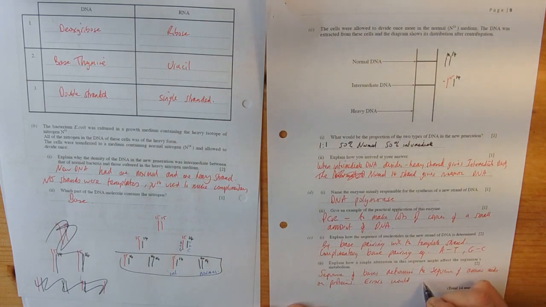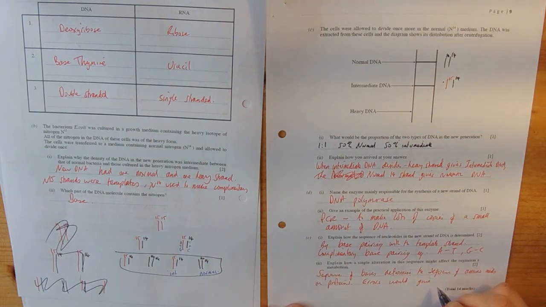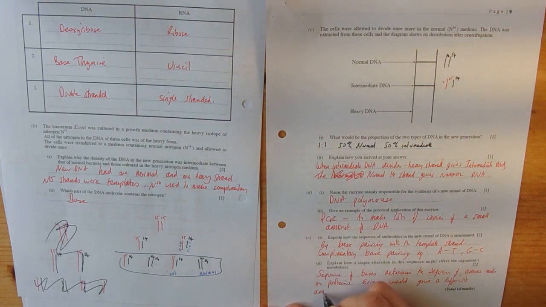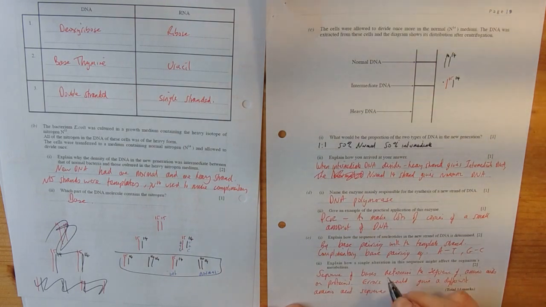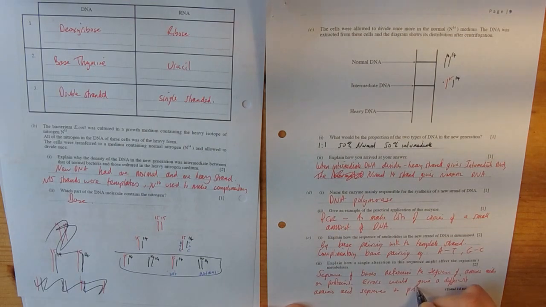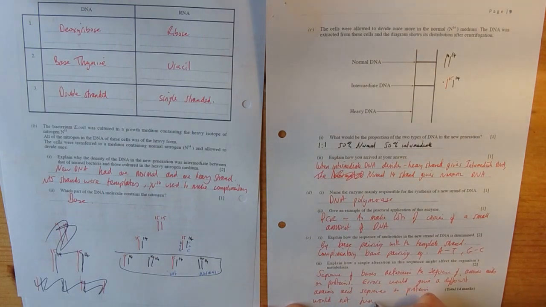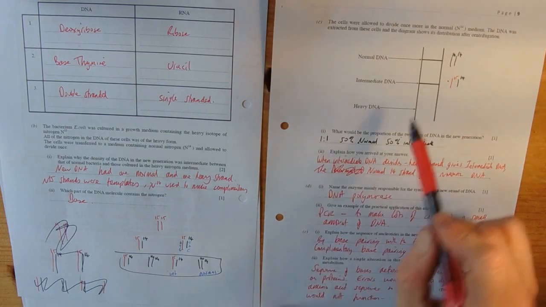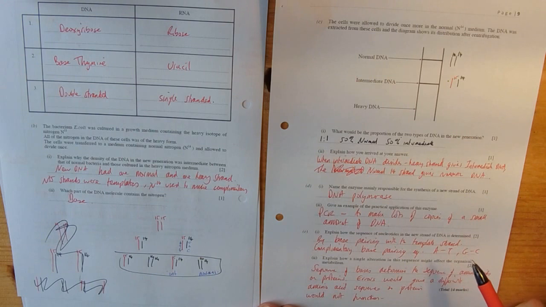Errors will give a different amino acid sequence, so the protein would not function. It might be a structural protein, or it might be an enzyme protein. And there's 14 marks, a classic bit of experiment that you should be able to relate in an exam.